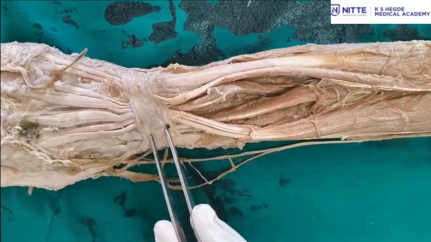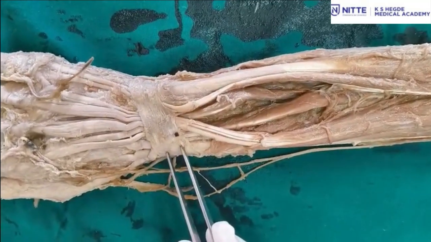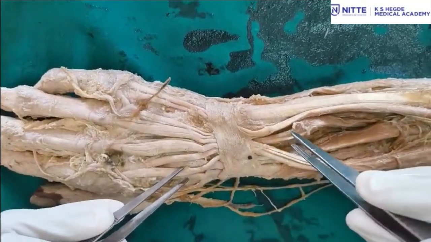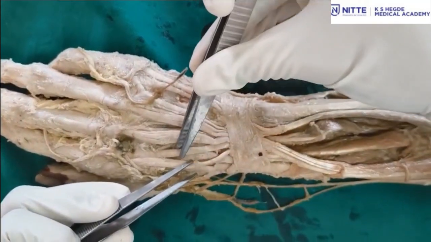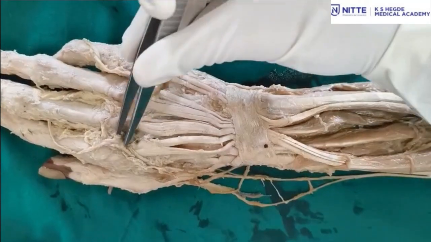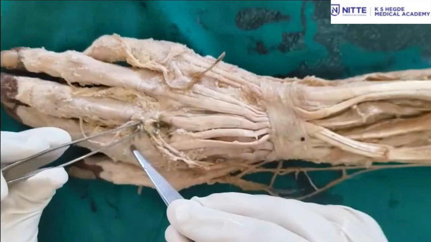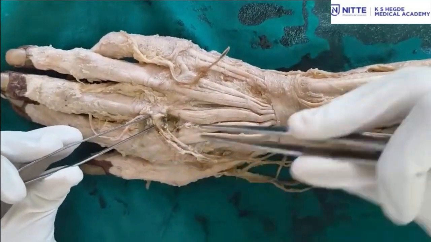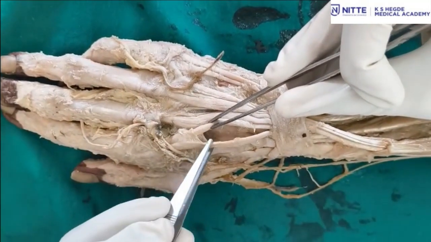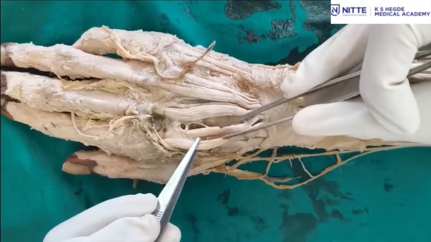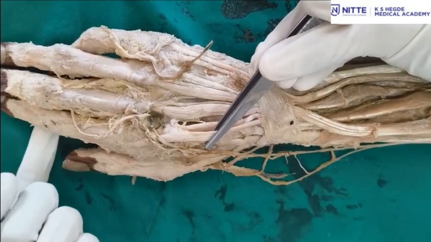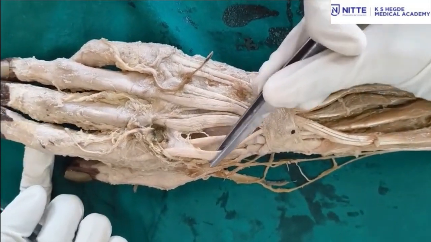It passes beneath the extensor retinaculum. You can see the tendon is appearing in the dorsum of the hand here, and at the head of the second metacarpal bone, this indicis tendon joins with the ulnar side of the index tendon of extensor digitorum going to the index finger.